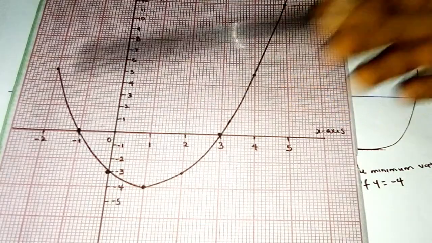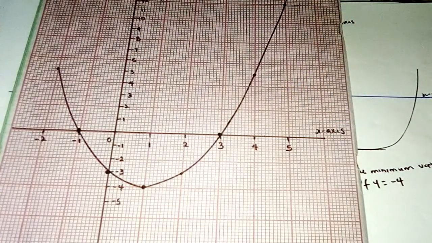At this point we have the roots of this graph. We have -1 and 3. Now the equation for this particular graph is x squared minus 2x minus 3 equal to 0.